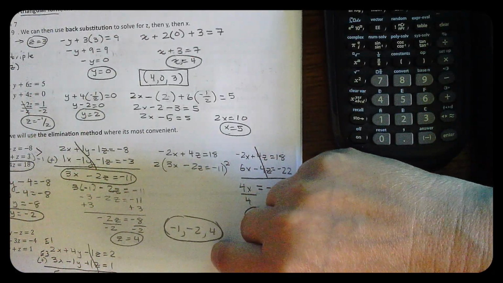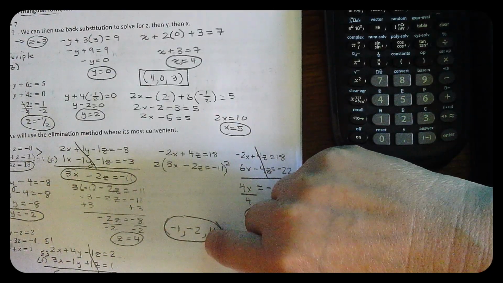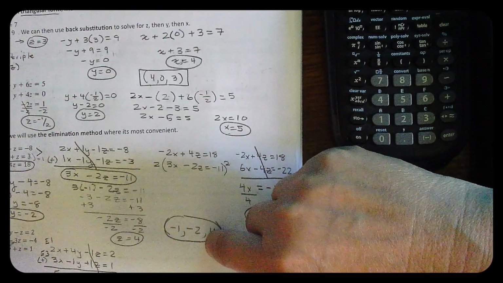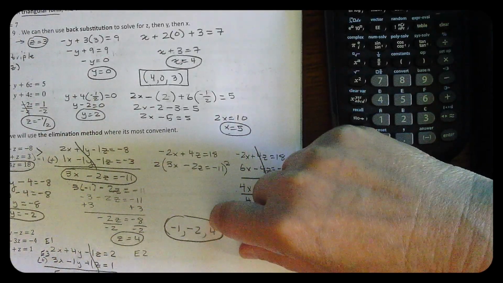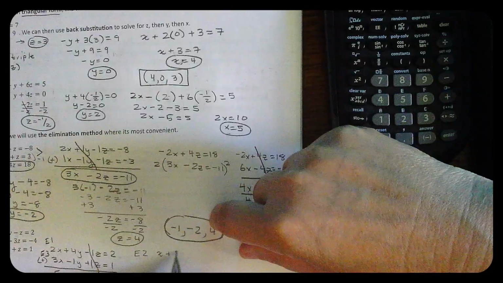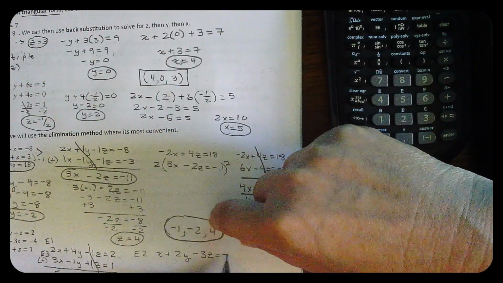So this time I'm going to pick equation 2 and 3. And just look at equation 2 and 3 and notice that if I multiply equation 3 by 3, I'll get opposites. Okay, so I'm going to copy down equation 2. It's already set up with the negative 3z. So x plus 2y minus 3z equals negative 4.